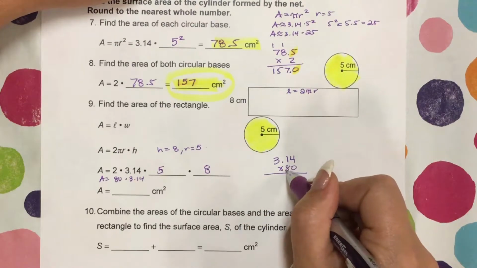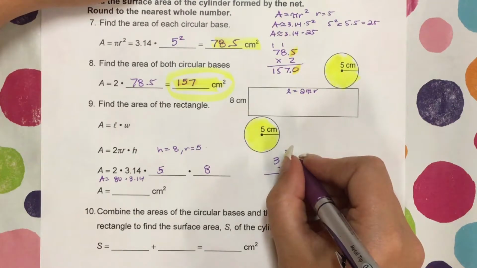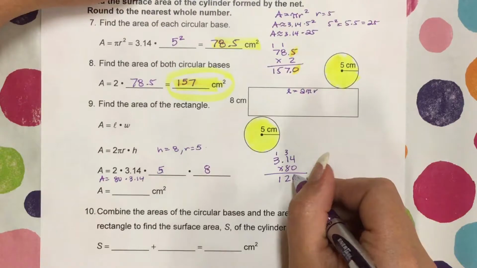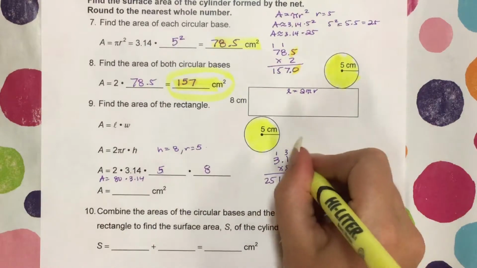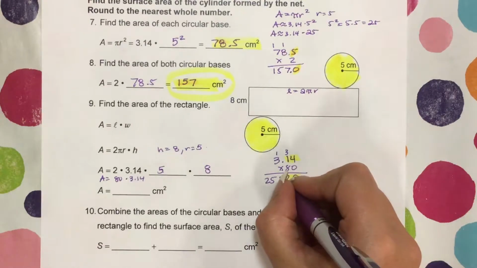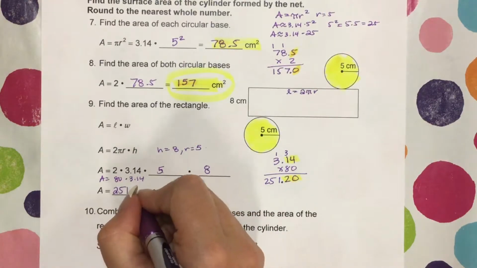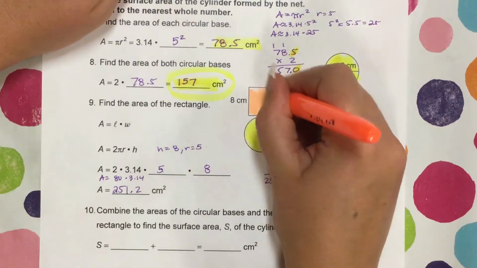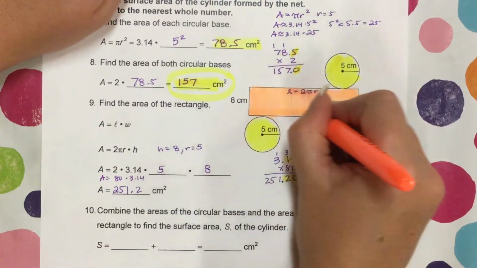Now I'm going to go to the tens. 8 times 4 is 32, write the 2, carry the 3. 8 times 1 is 8, plus 3 is 11. I'm going to write the 1, carry the 1. 8 times 3 is 24, plus 1 is 25. So then I just need to figure out where I put the decimal. 2 places, so here. So that means the area is going to be 251.2 centimeters squared. And that is the area of the rectangle right here.